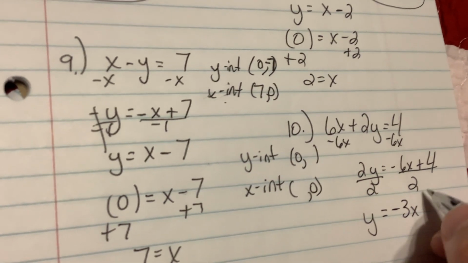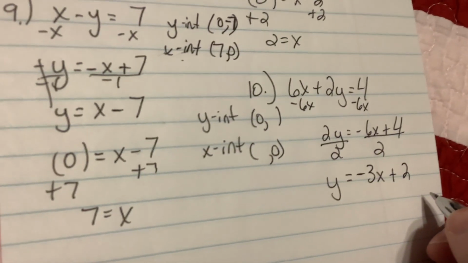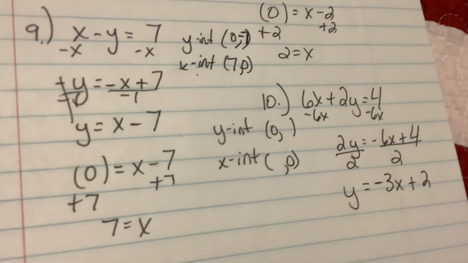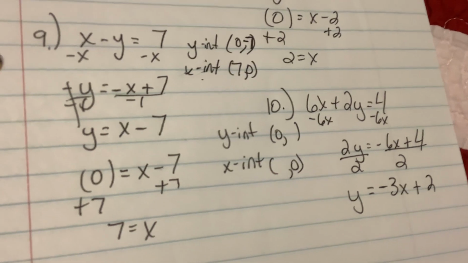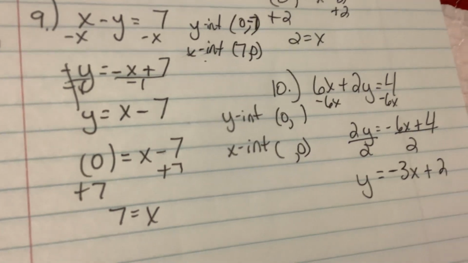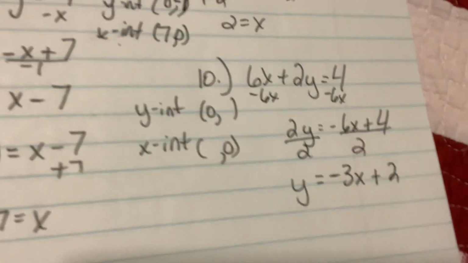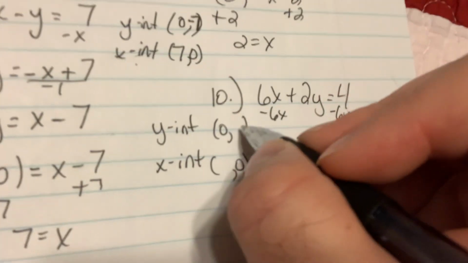This is going to be 2. Oh, I already see an issue that's going to come up with this one. That's fine. It's okay. It still can be solved. I don't think I put one on your test that ends up like this, but we'll see. Basically, now I can solve for my y-intercept.